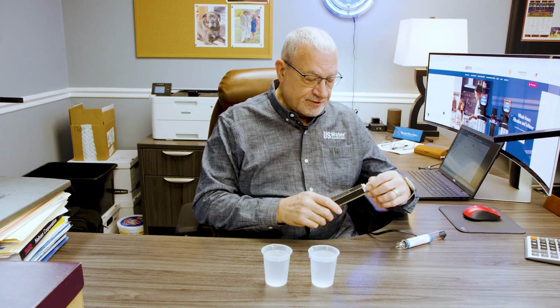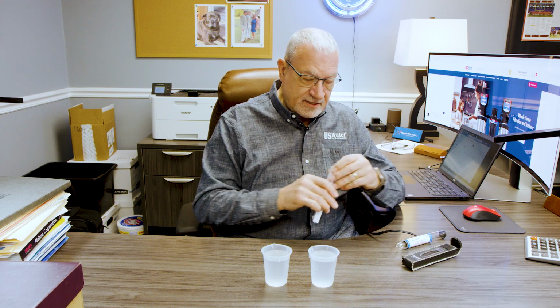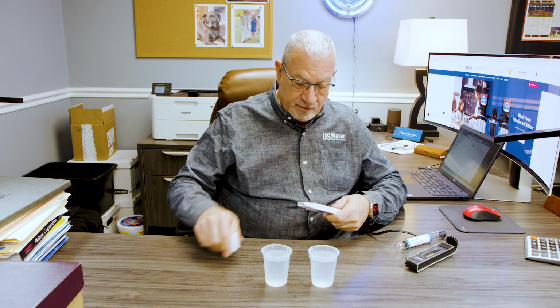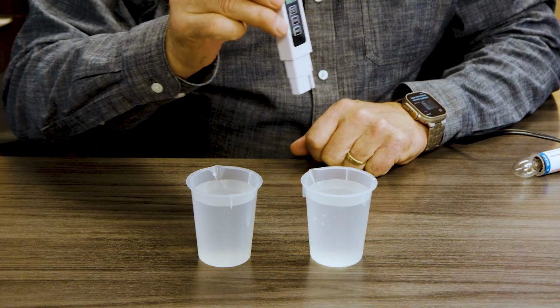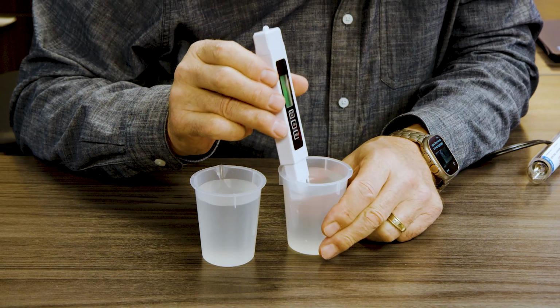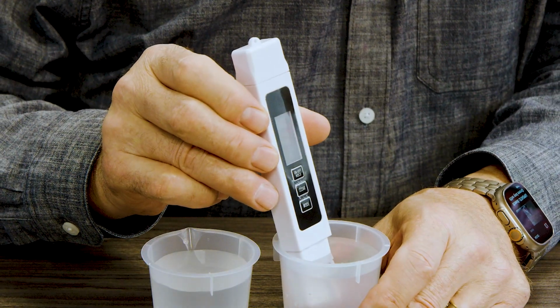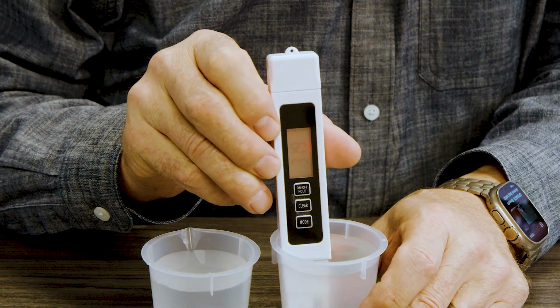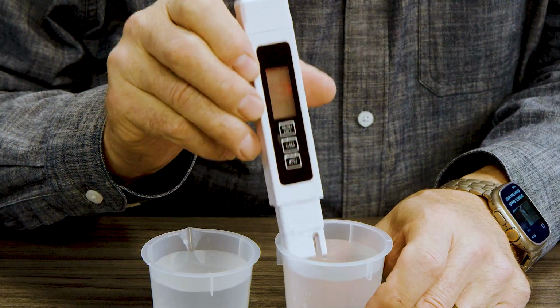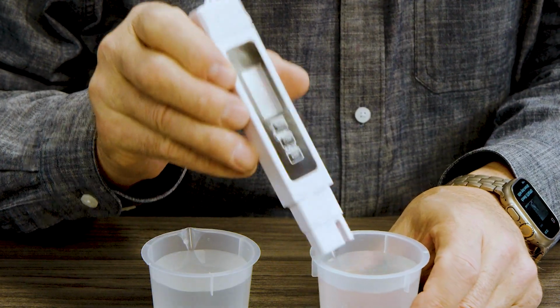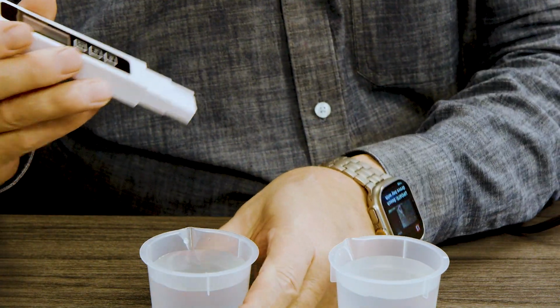What I'm going to do is I'm going to take our U.S. Water TDS meter and I'm going to measure the total dissolved solids, because the total dissolved solids are what makes water mineralized. This is the tap water, and we're going to put it in, and it says it's 319 TDS on the tap water. Okay? 319 parts per million of total dissolved solids on the tap water.